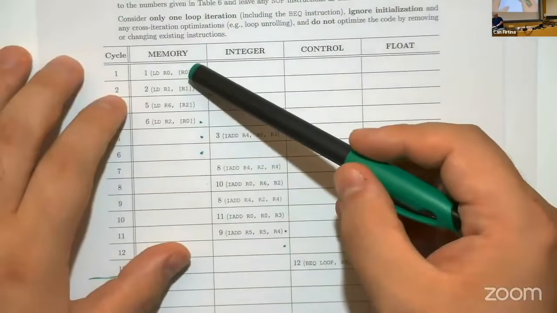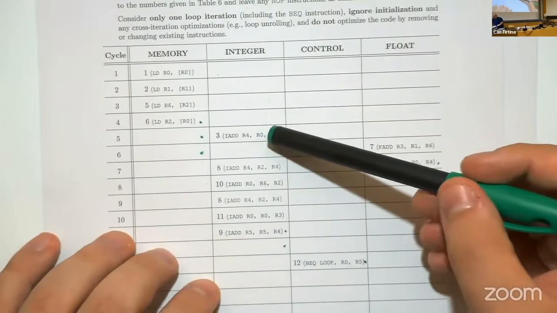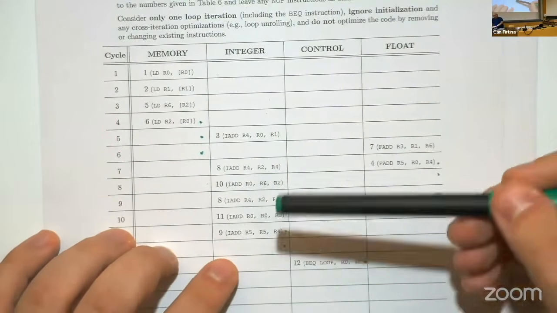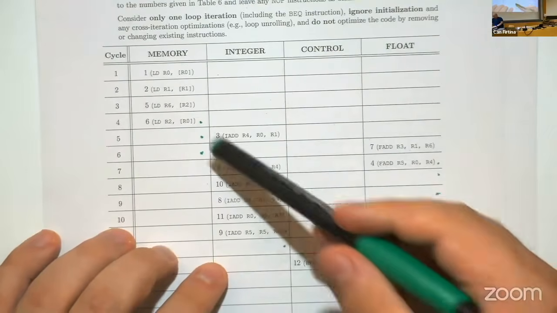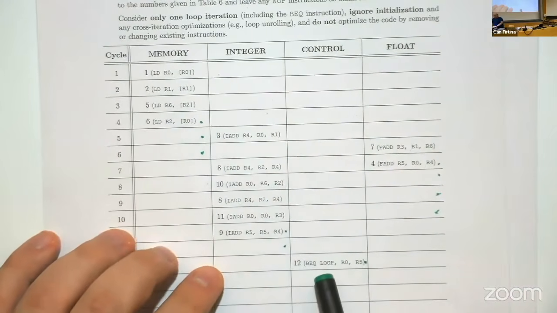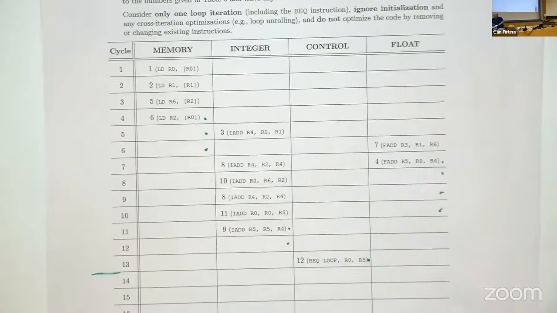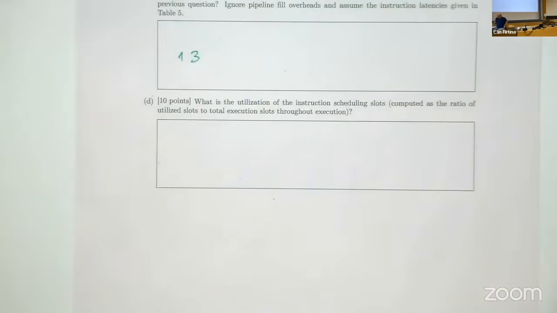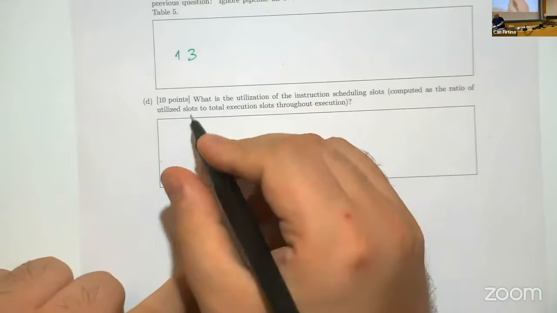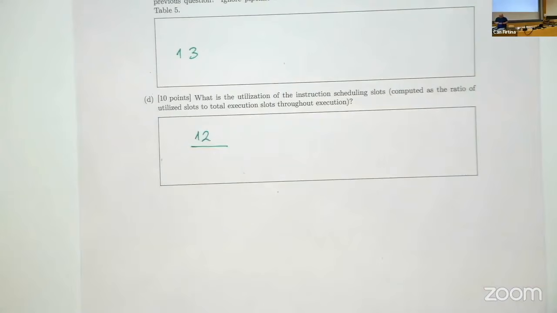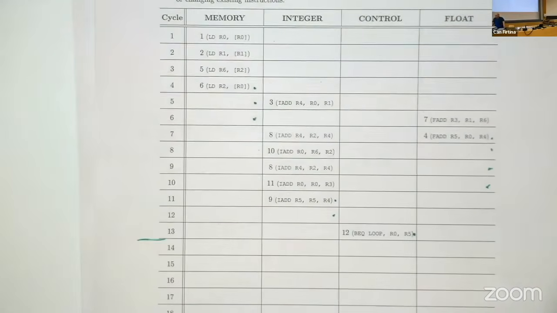We used 4 here, then 1, 2, 3, 4, 5 here, right? Note that here one of the instructions is duplicated. So 4 plus 5 is 9, then plus 1 here is 10, plus 2 here is 12. So there's 12 slots that we used. That's going to be the numerator of the expression, right? And the denominator is going to be how many slots we could have used, okay? And that depends basically on how long the program took to finish.